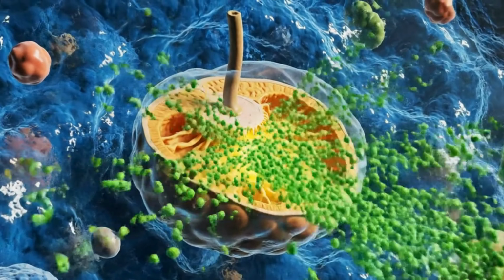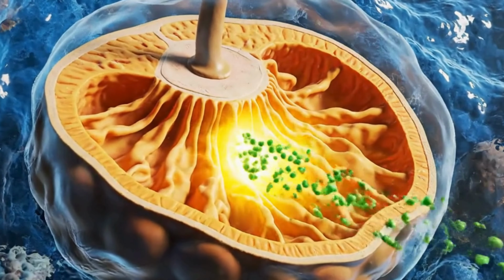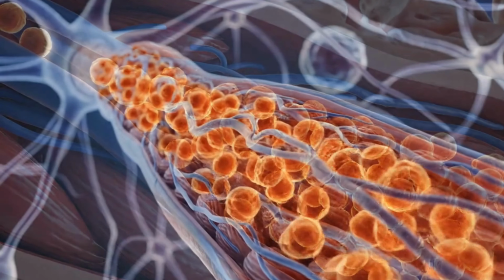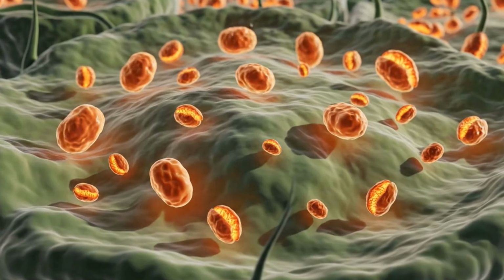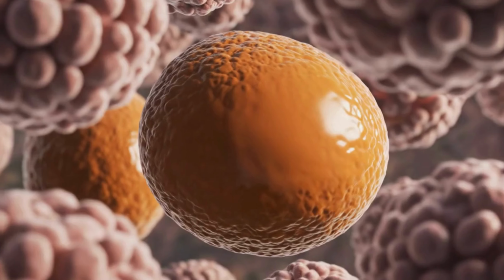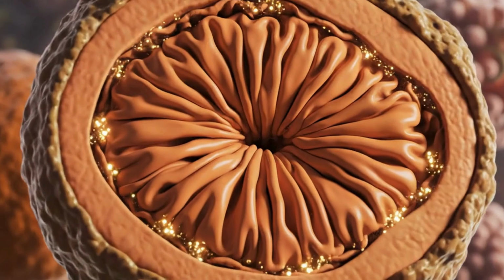It makes most of the cell's energy in the form of ATP. That's why it's called the powerhouse of the cell. Mitochondria are found in the cytoplasm. Cells that need lots of energy, like muscle and nerve cells, have many mitochondria. Other cells have fewer.